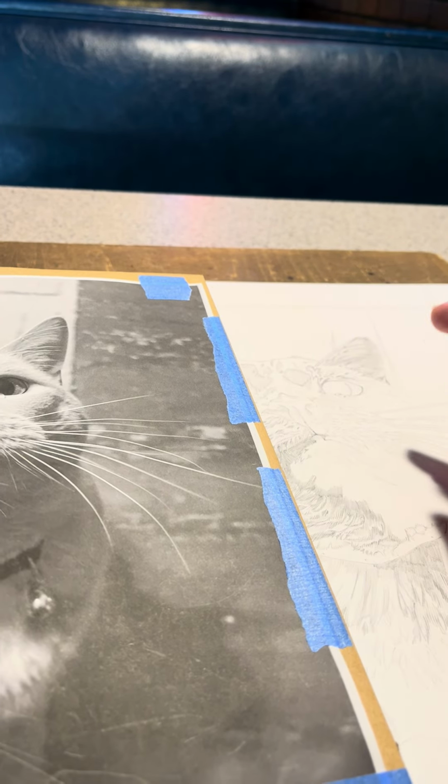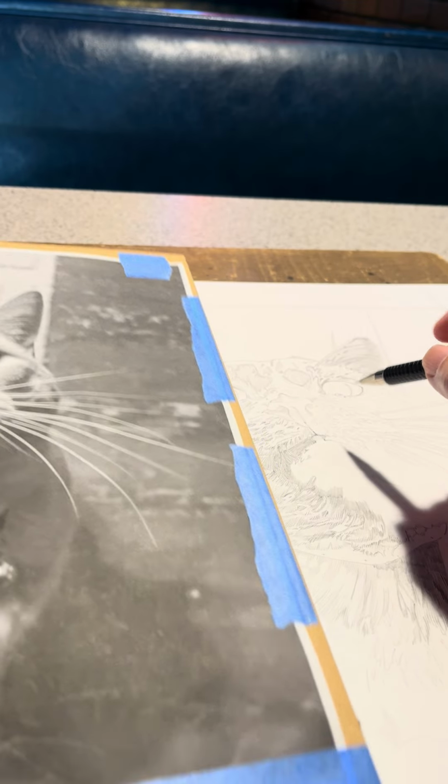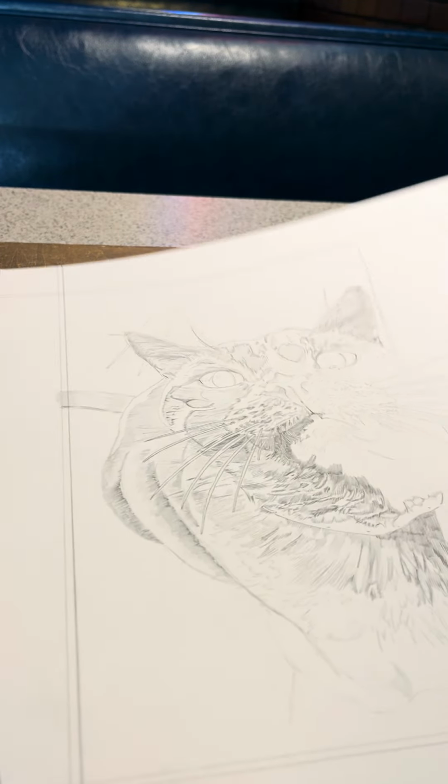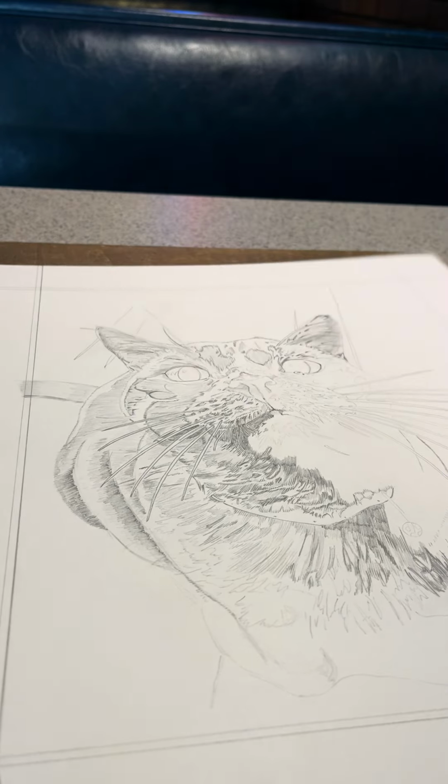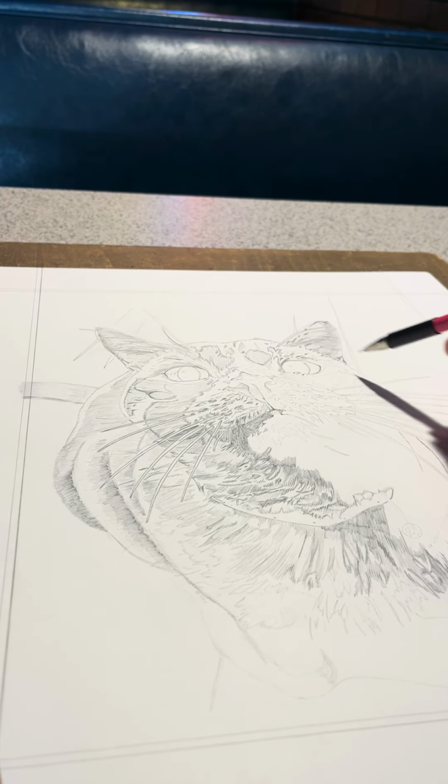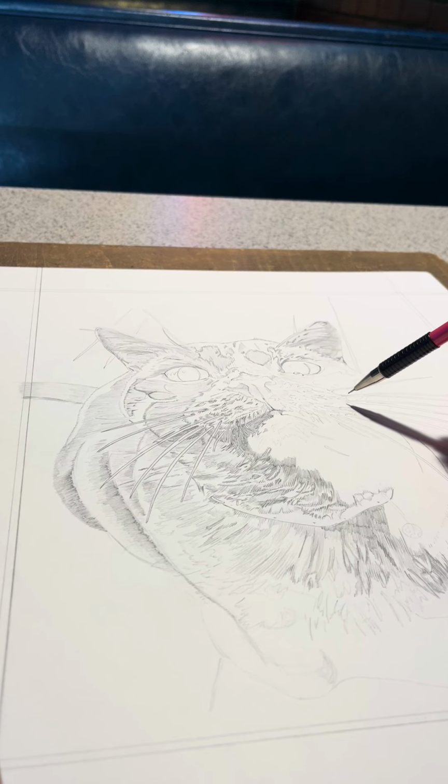I just wanted to show you guys what I'm working on with this piece. Hopefully, I'll have the cat done today. I don't know. It depends how in depth I get with the football game.